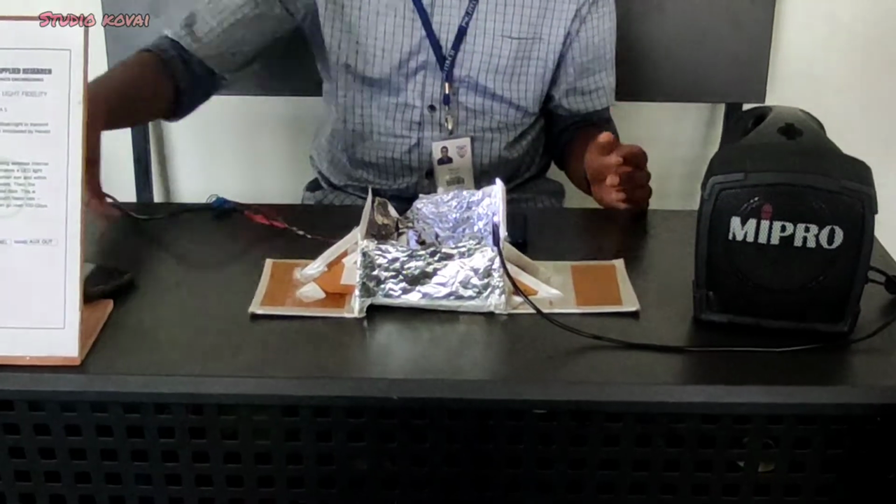Hello everyone, this project is regarding the transfer of data through light. It is named LiFi. So here we can take a look at the setup.